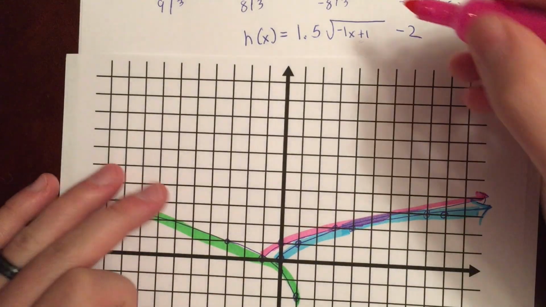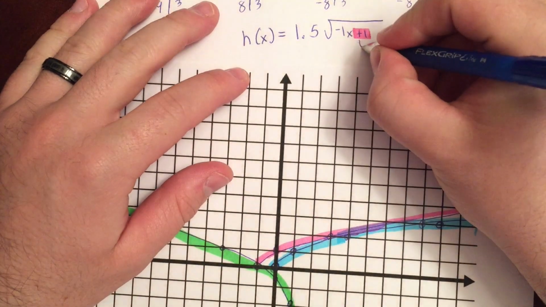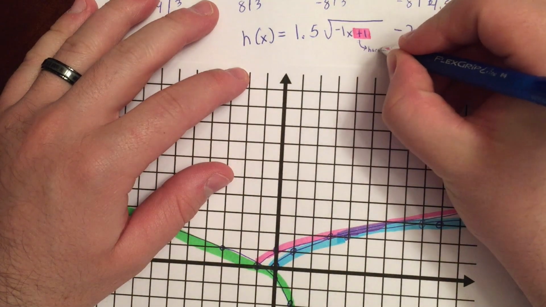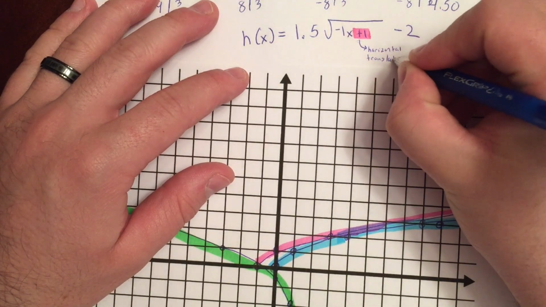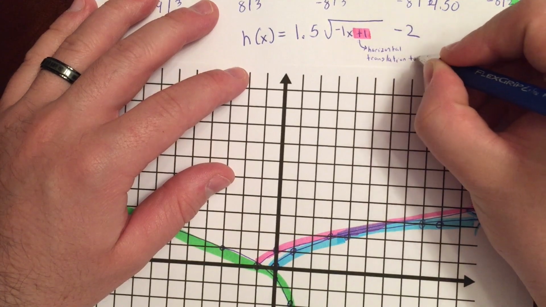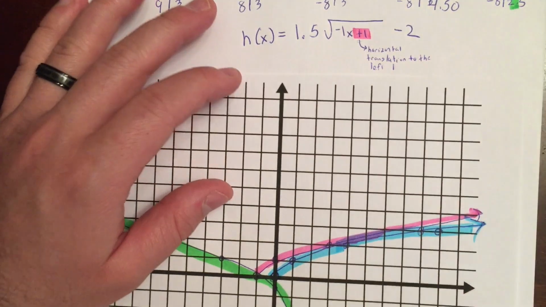Oh, it's making it purple. So this 1 was a horizontal translation to the left, to the left 1.